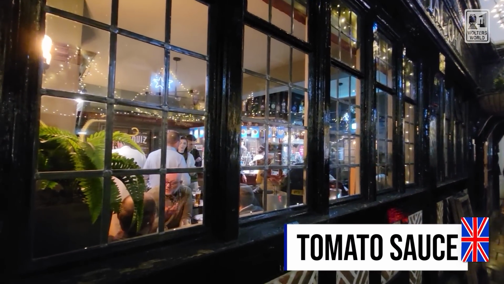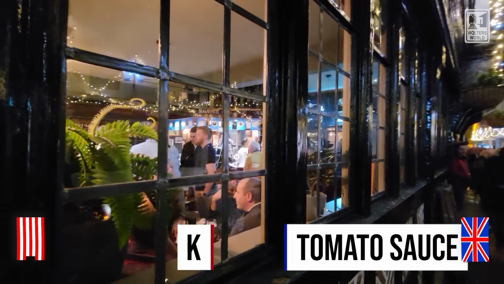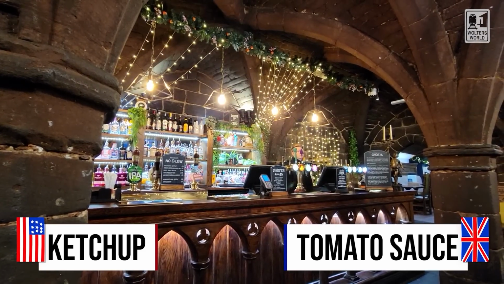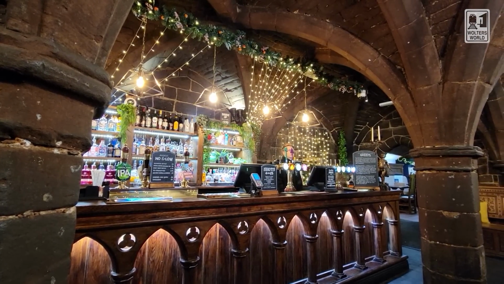And speaking of on, what about what you put on your French fries or on your chips? Here you have tomato sauce, okay? Whereas in the US, we call it ketchup. Here it's called tomato sauce. But if you're in the US and you tell someone you want tomato sauce for your French fries, they're probably going to think you want a marinara sauce for your pasta. And if you put marinara sauce on somebody's French fries in the US, it won't go over well. They'll be kind of pissed.